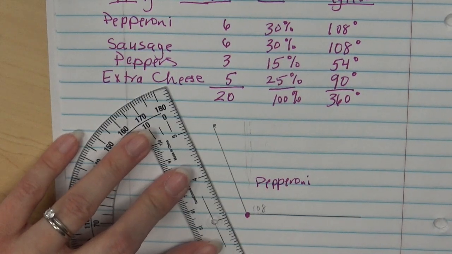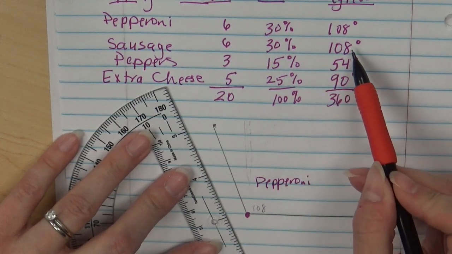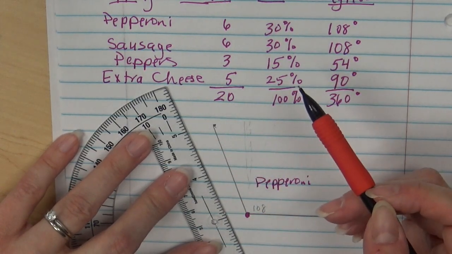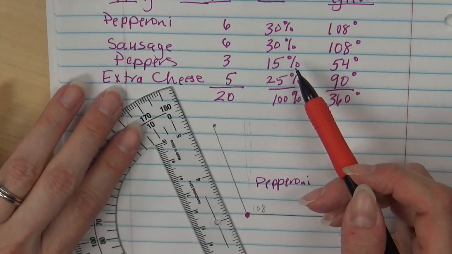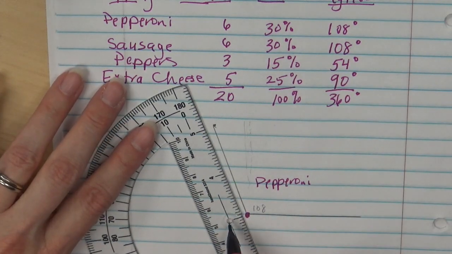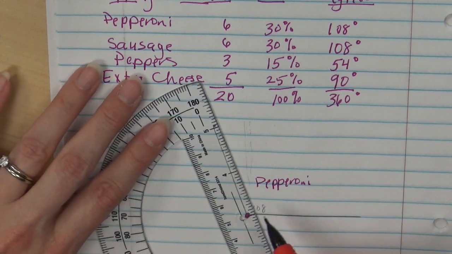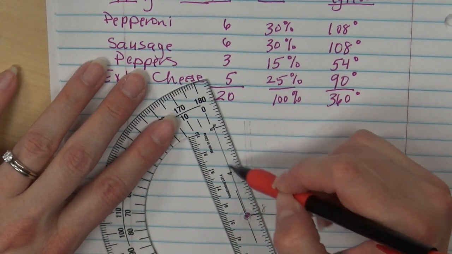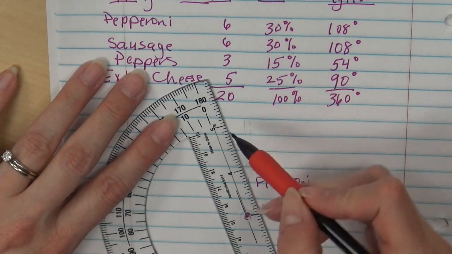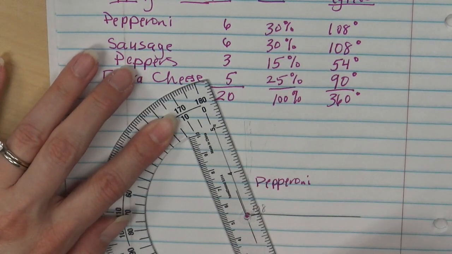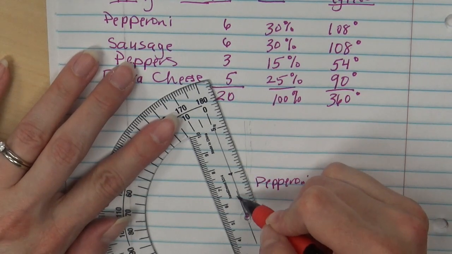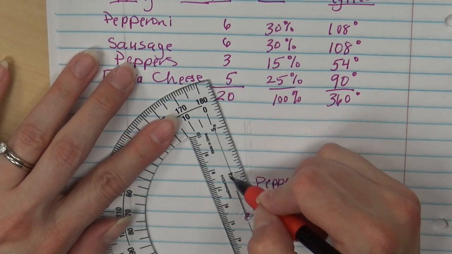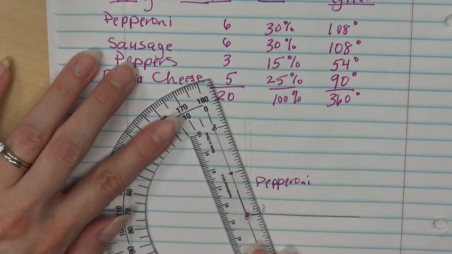Okay. How do we get the next one? We need another 108 degree angle for sausage. Okay, so there's different ways you could do this. If you want, you could put your open circle on the protractor on top of your dot here and line it up with the one that you just drew and draw 108 from this line, which will bring you down here. So that's one way we can do it. As long as the line on the protractor is sitting on top of the line that you just drew, it'll work out just fine.